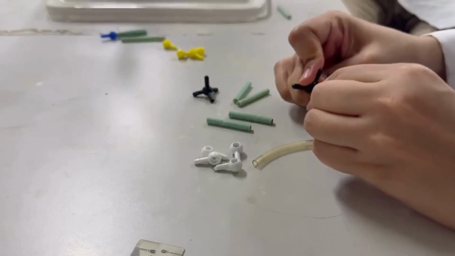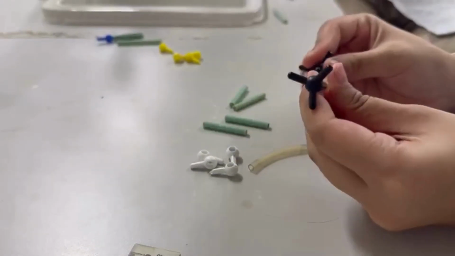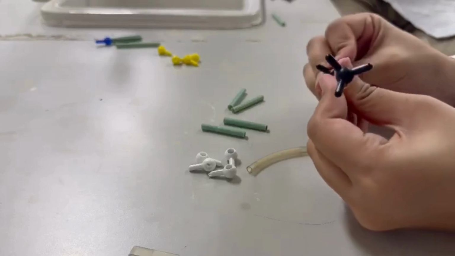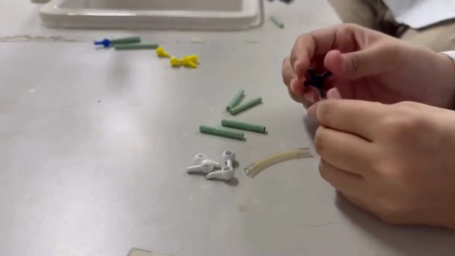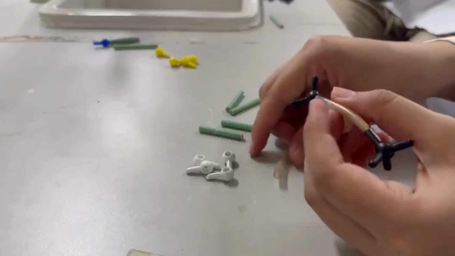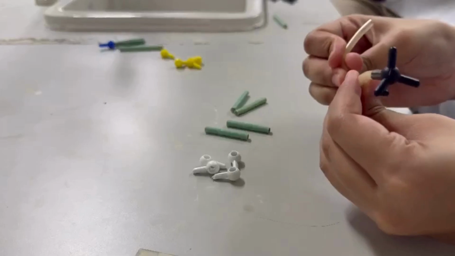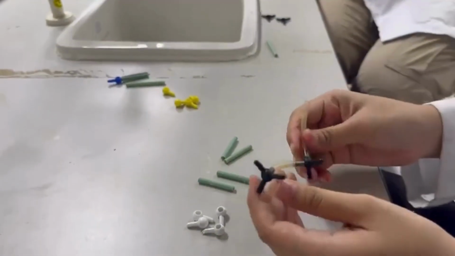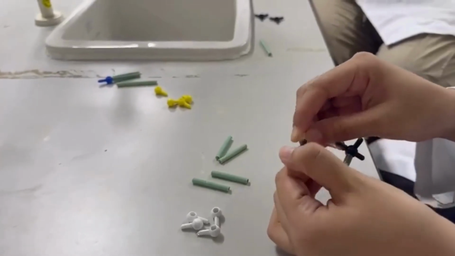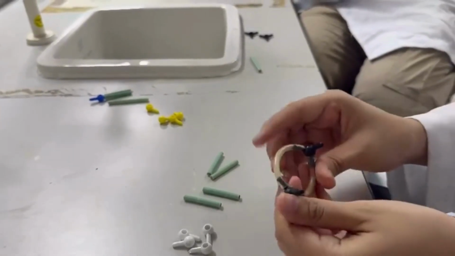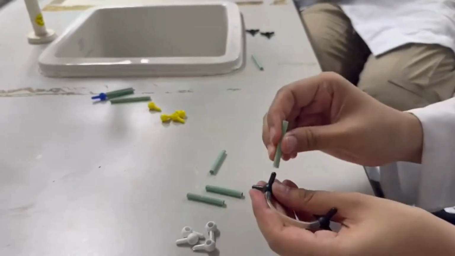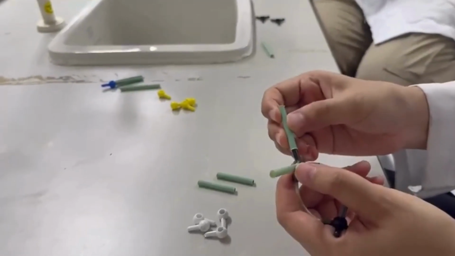In experiment 2, we are examining geometric and optical isomers. In our models, the black pieces represent carbon, the white pieces represent hydrogen, and the red pieces represent chlorine. First, we build ethene, C2H4. This structure features two central carbon atoms connected by a double bond, with each carbon bonded to two hydrogen atoms.